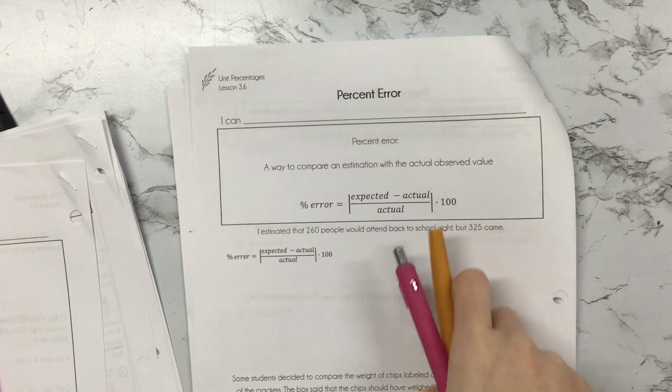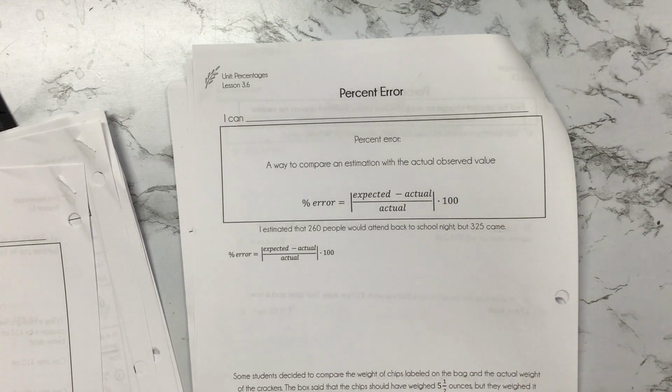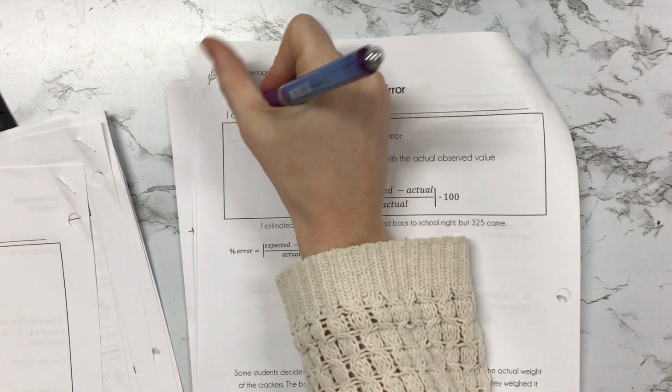Okay, in this video, we are going to talk about finding the percent error. So that's our I can statement: I can find the percent error.